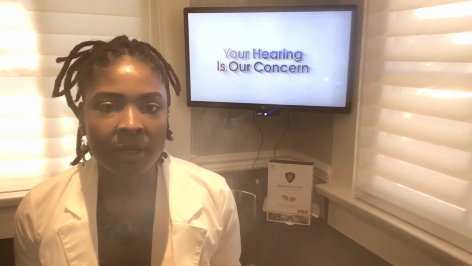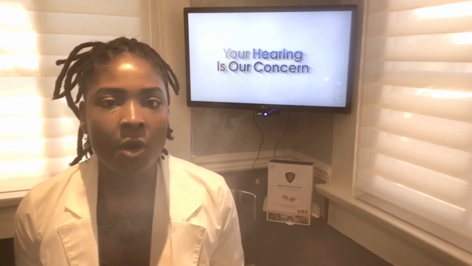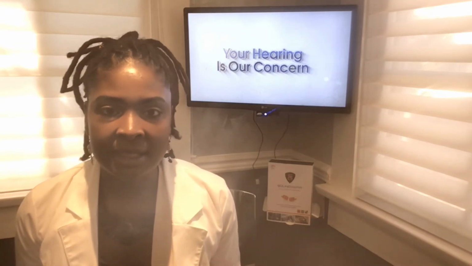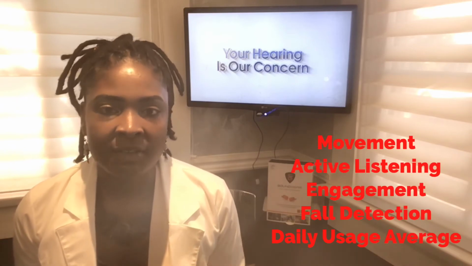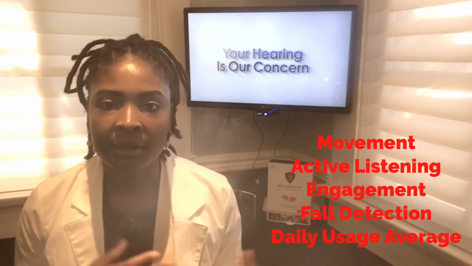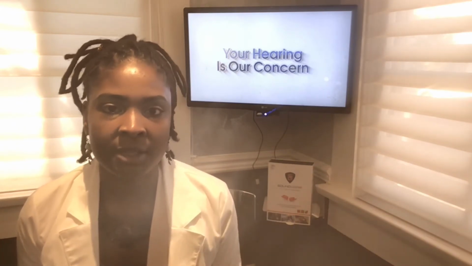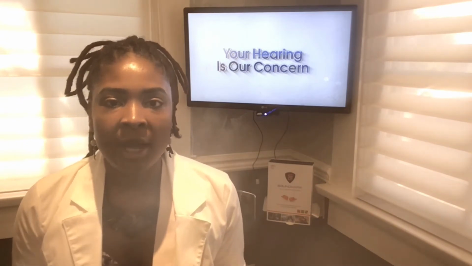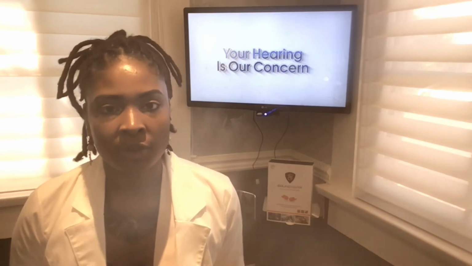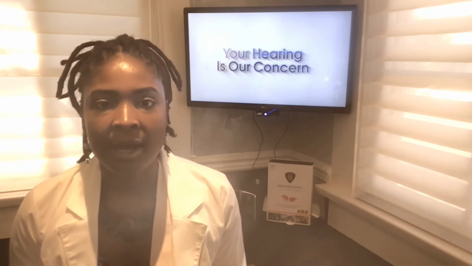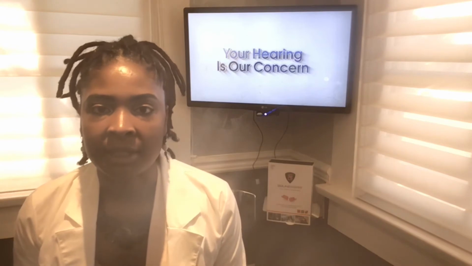Our Thrive score allows us to calculate things like how many steps we're getting in throughout the day, how often we're getting up and moving. It also can monitor things like active listening and engagement, speech activity, and fall detection. So that caregiver app allows the caregiver to have access to all of that information that's available within the user's hearing aids. I'll be adding on a video to show you the screenshot view of that Thrive Care app and what it looks like, how you can access it and download it, and that type of information.